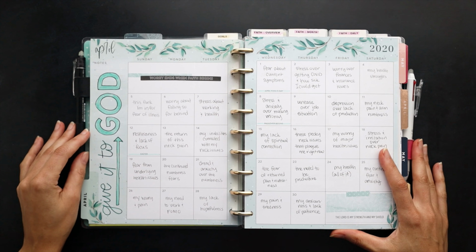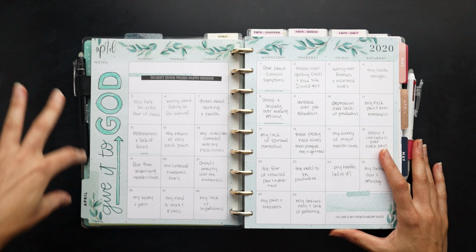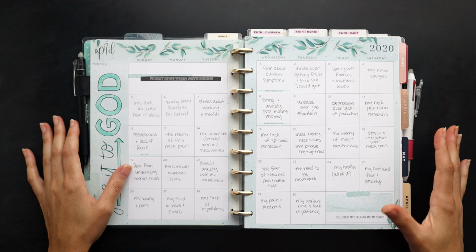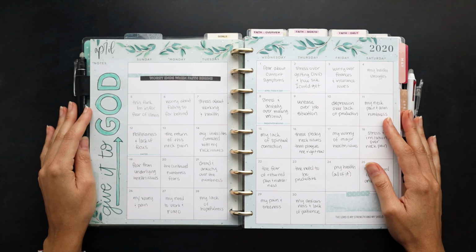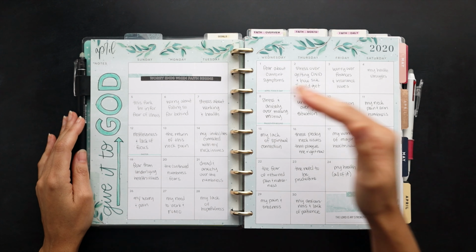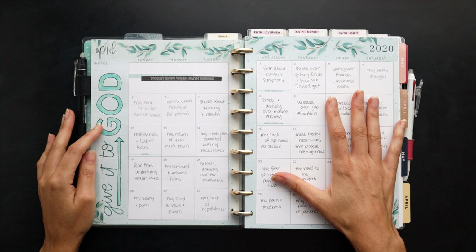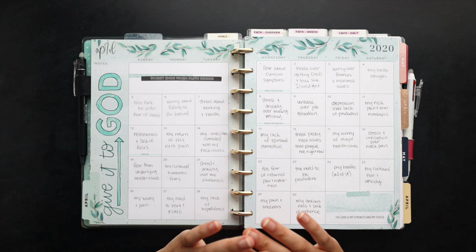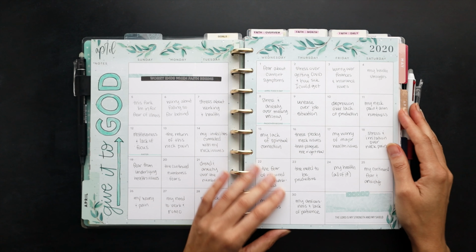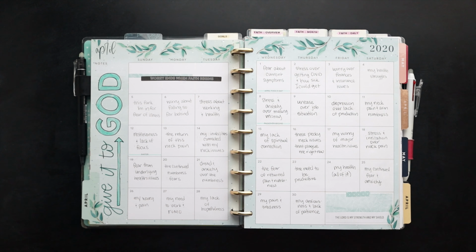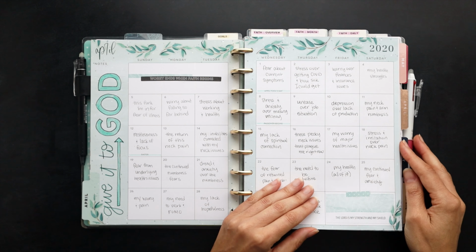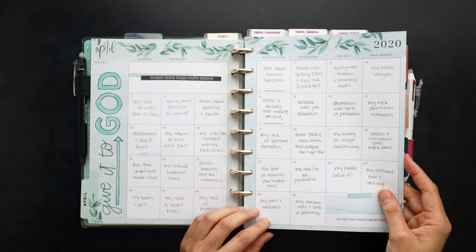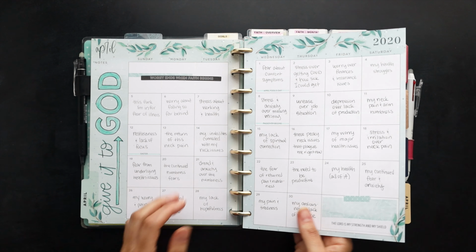Okay, so my first spread is the monthly layout, and this one I decided to do a Give It to God spread, basically just because it was the heart of COVID-19 lockdown, and I just had a lot of stuff going on as far as my health. So every day I just wrote down something to take that weight off my shoulders, and I really thought this was a nice way to relieve some of that anxiety and stress of the current situation of our world. Nothing too profound, just a few little details every day.